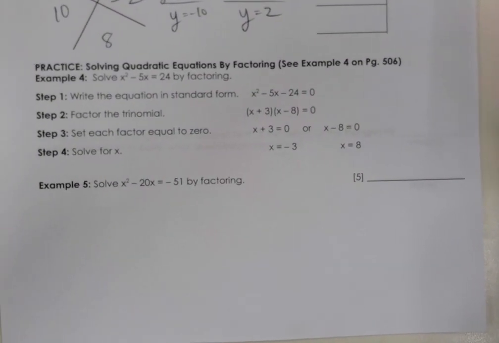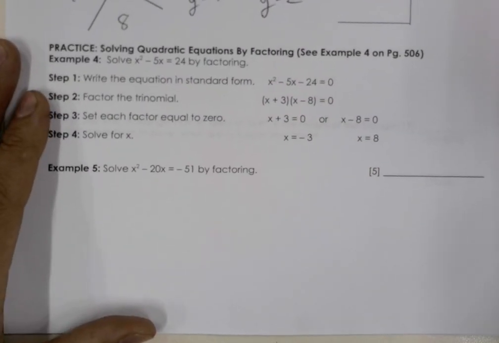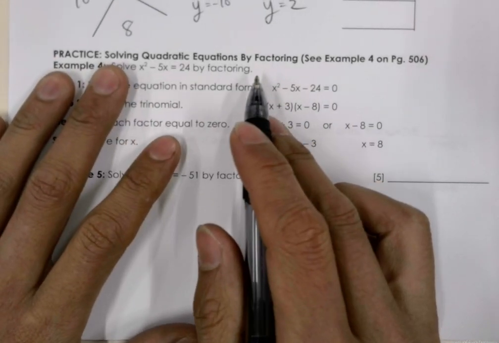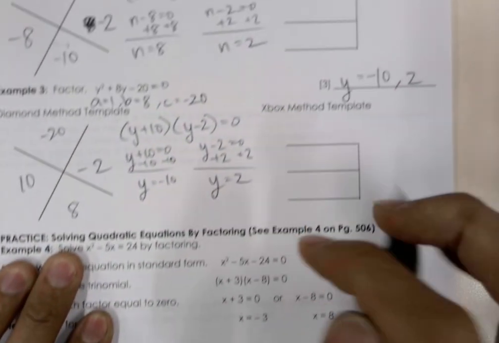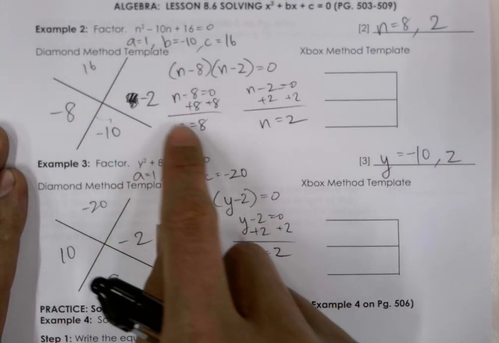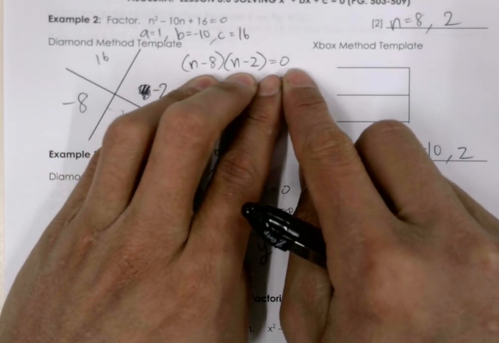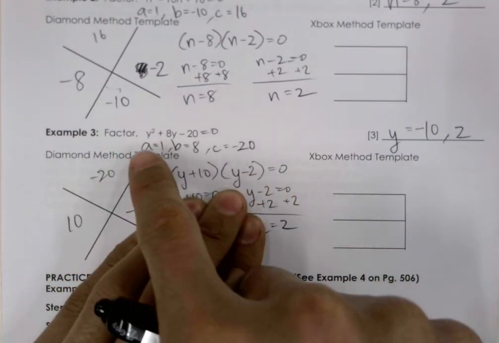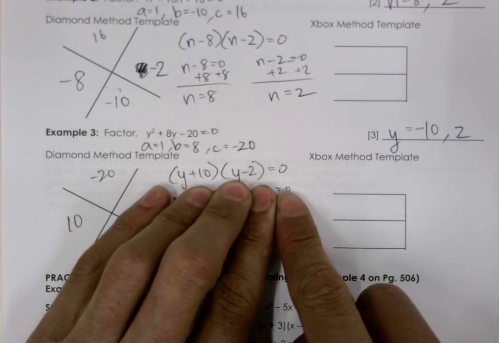So here it's going over how to solve quadratic equations by factoring. We kind of jumped the gun on the previous problems we've been solving, when all they've been asking for us to do is to factor. So this would be our final answer here. Right? And for this one, all they're asking us is to factor. This would be our final answer there.